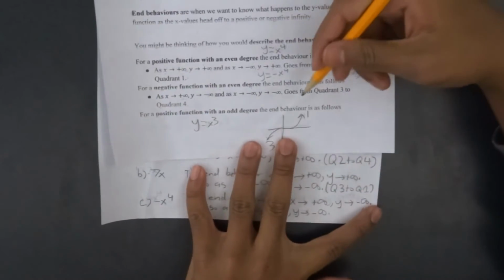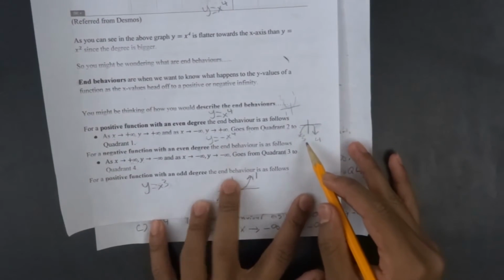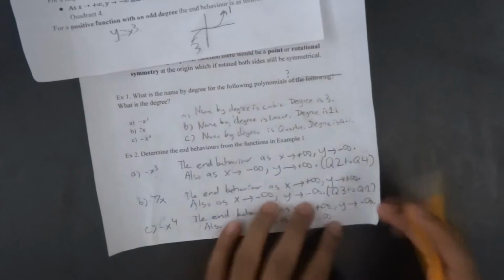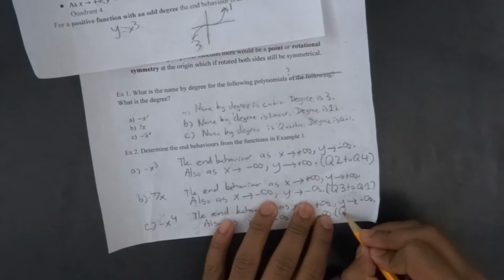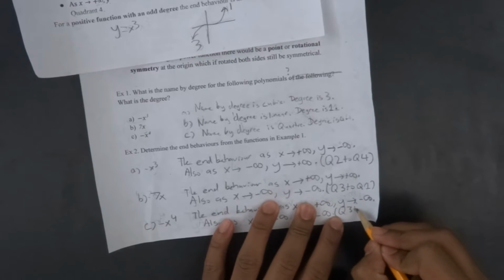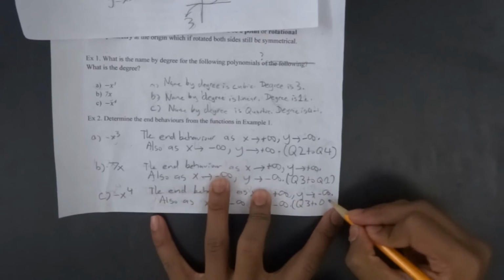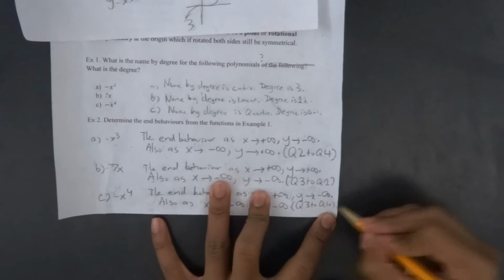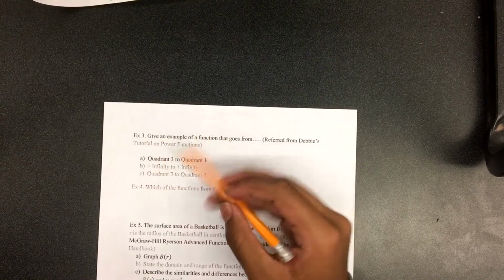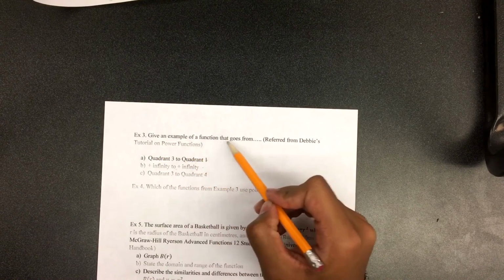And if you write this in quadrant form, you can see that it goes from quadrant 3 to quadrant 4, as shown in my example right here. So you write in brackets quadrant 3 to quadrant 4.